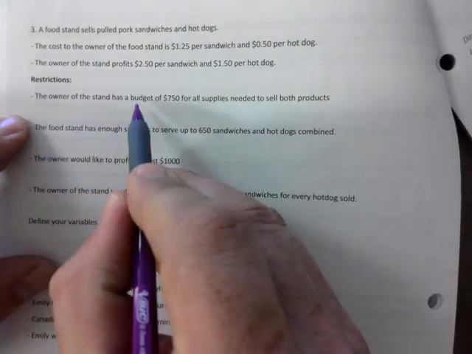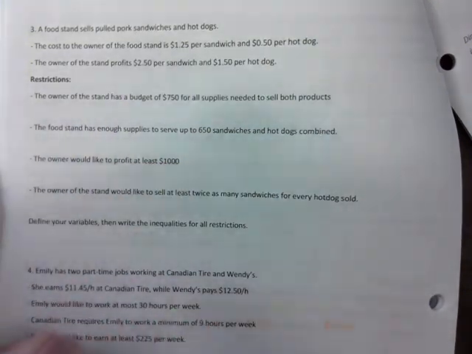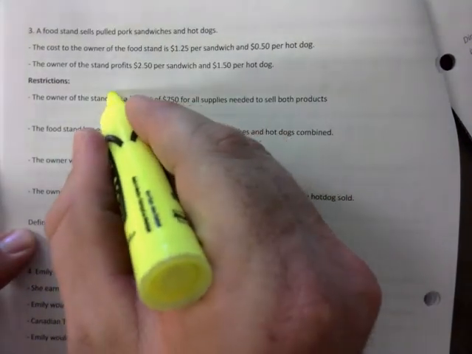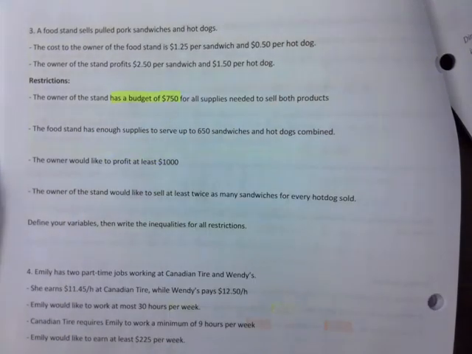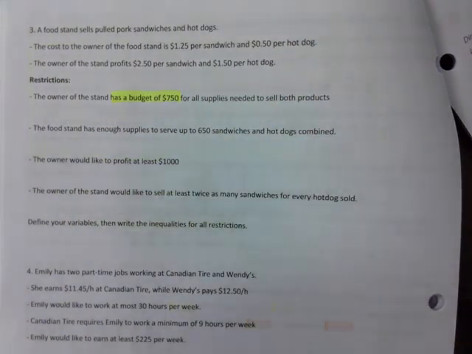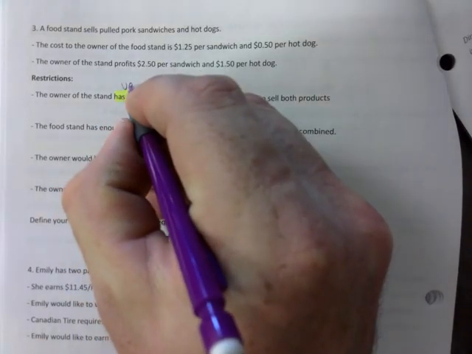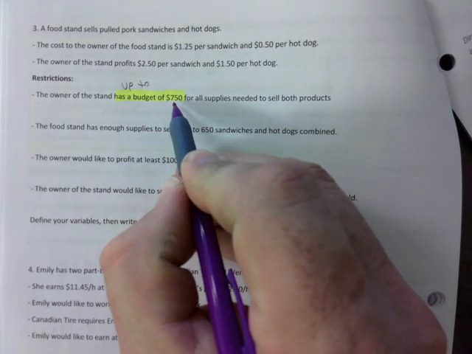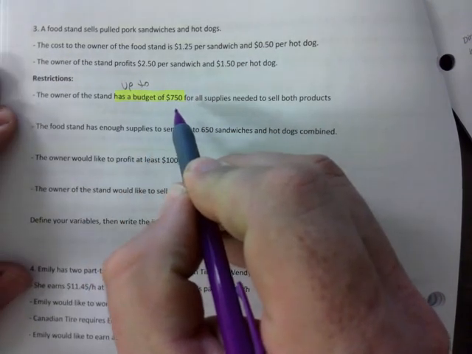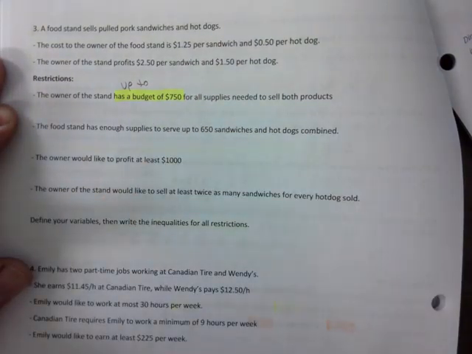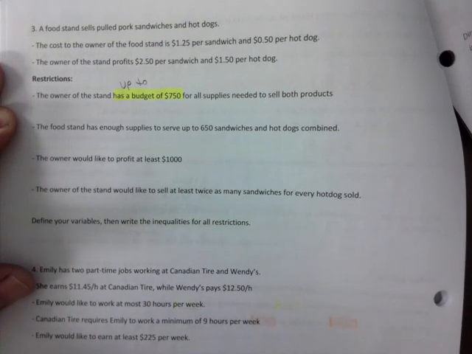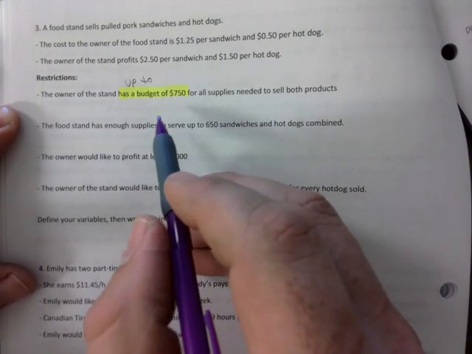The owner of the stand has a budget of 750, right? This actually, there's no keyword there really. But if you have a budget, like if I say I have a budget of 500 bucks on restaurants for myself every month, that means I can spend up to that, right? Up to that amount. So up to 750, that's what this statement is saying. So that's what I mean that I can't give you every single keyword. Some of them will just come across and process it as we go.